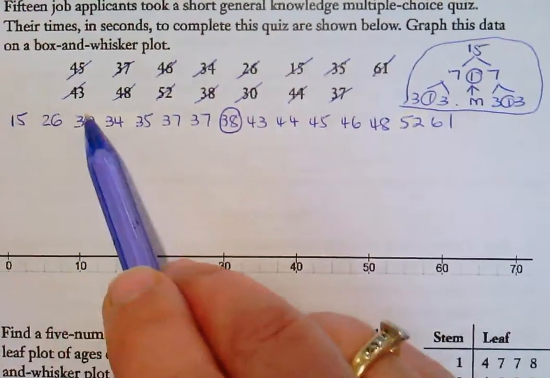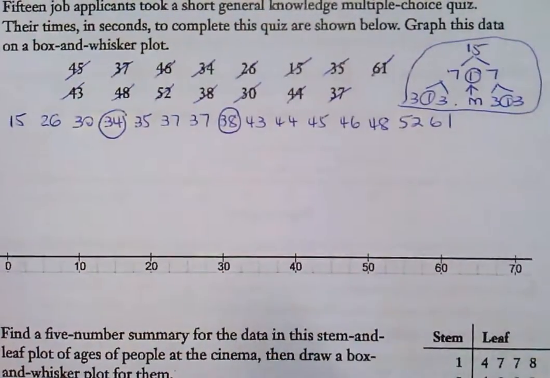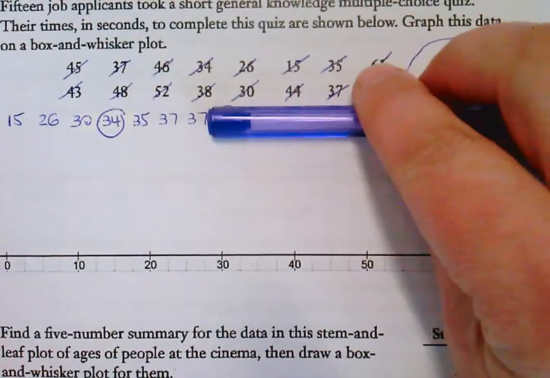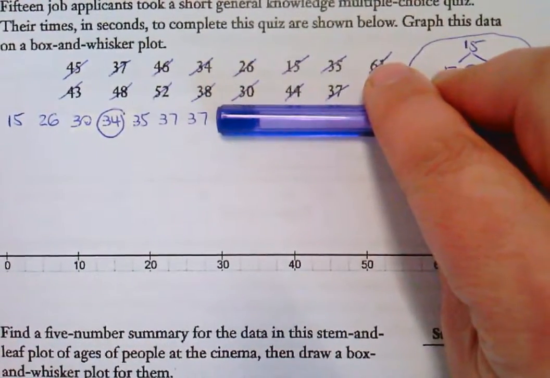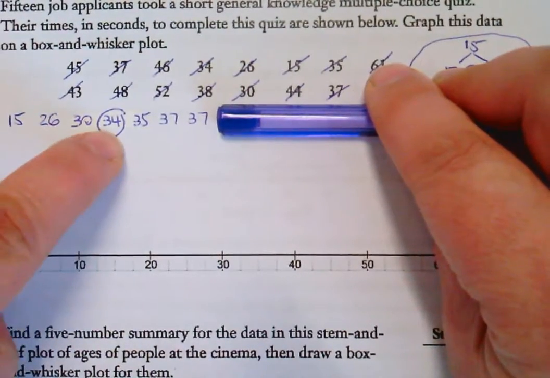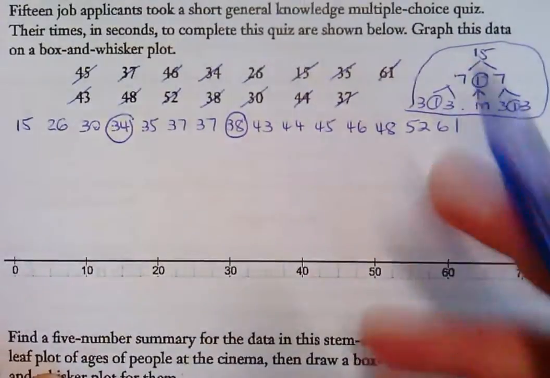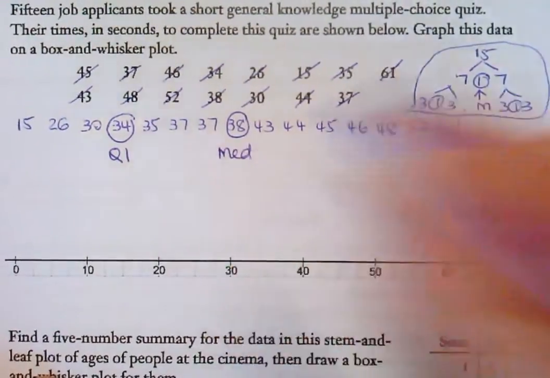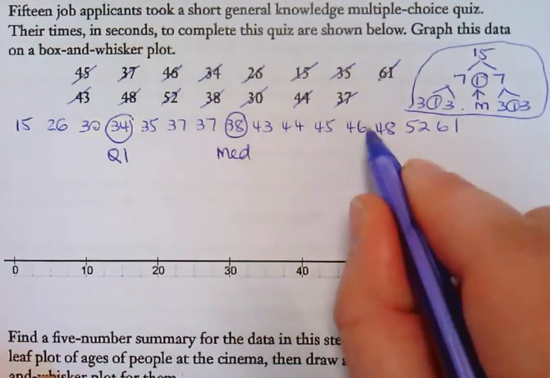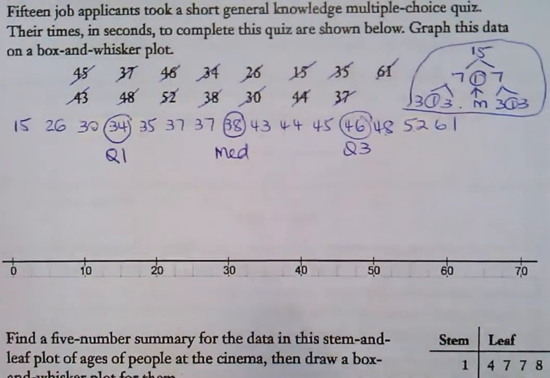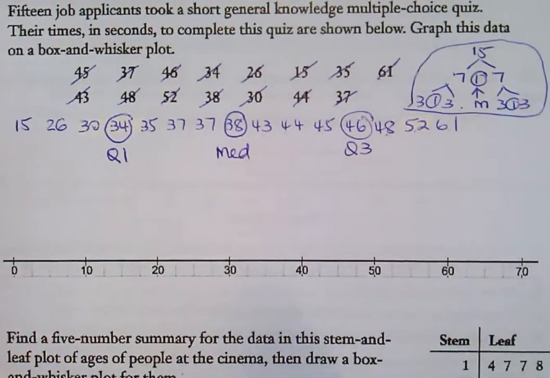So we go 1, 2, 3, that one. So 4, 1, 2, 3. That makes sense, doesn't it? So if I cover all these up and I've got 7 scores for my lower half of scores, my median would be my 4th one. So I've got 1, 2, 3, this score here, 1, 2, 3. And what about my upper quartile? What's that? So that's Q1. This is my median. So I've got 1, 2, 3, circle, 1, 2, 3. So that's Q3. Okay?